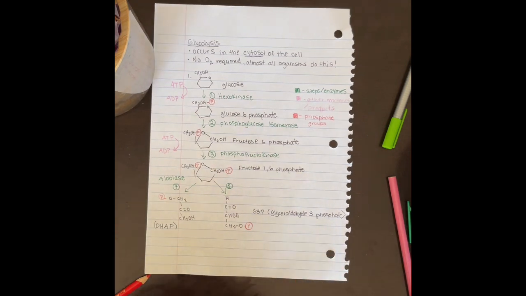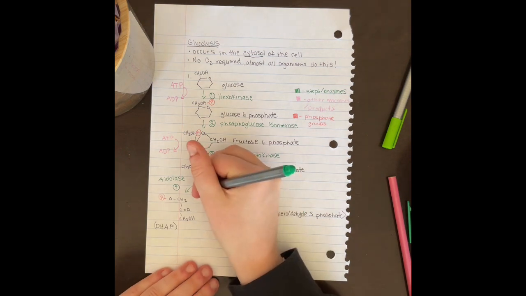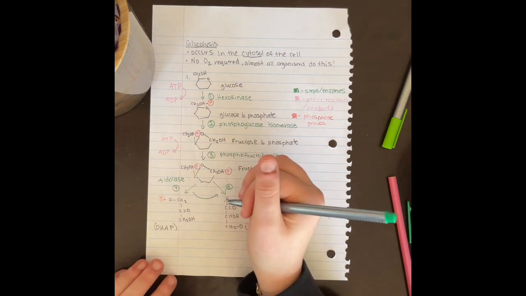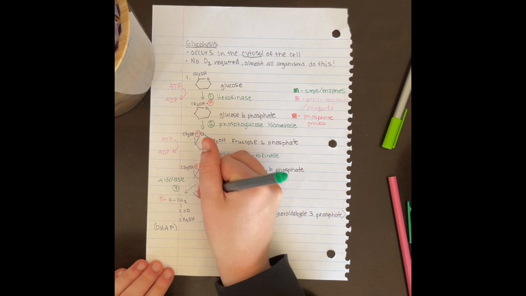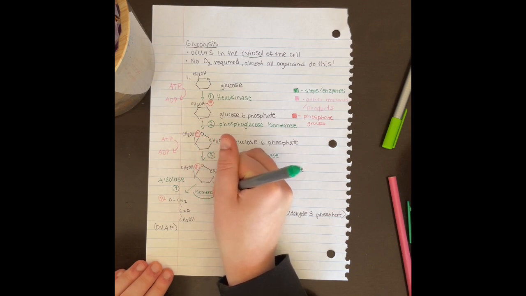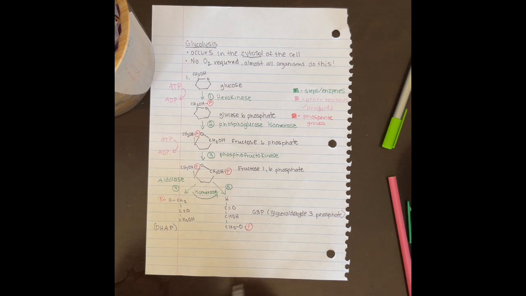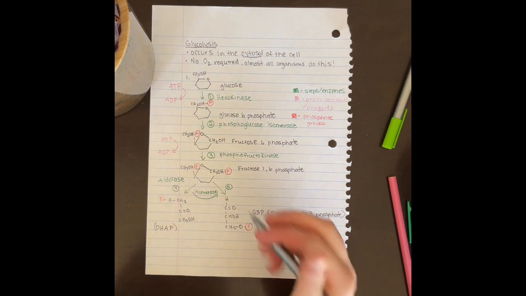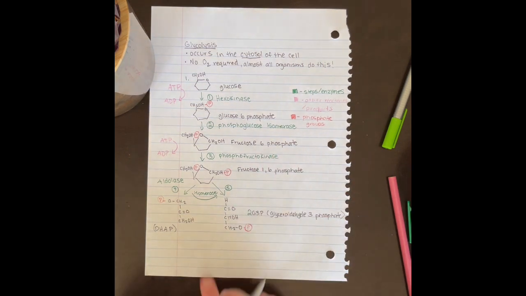But then we have one final step, step 5. What happens in step 5 is that another enzyme comes in. This enzyme is called isomerase. Isomerase takes our DHAP molecule, which we just created, and creates another G3P molecule. Again, this is an isomer of DHAP. So we just created another whole molecule in step number 5.